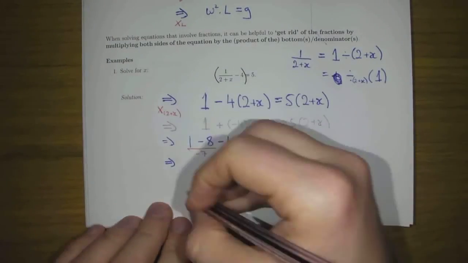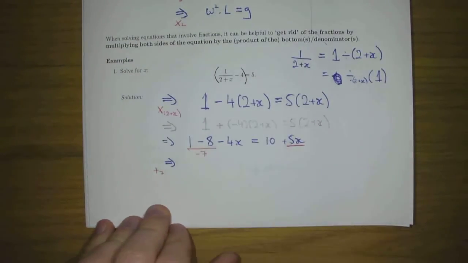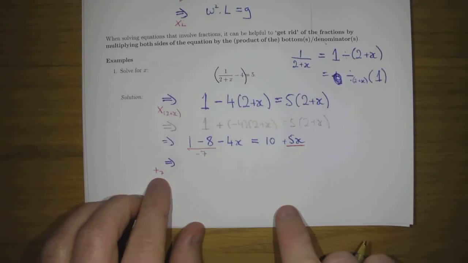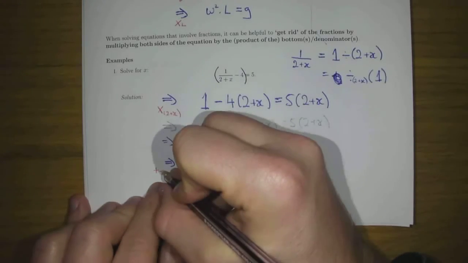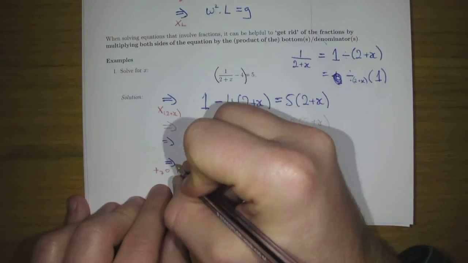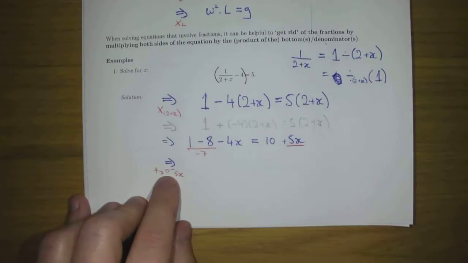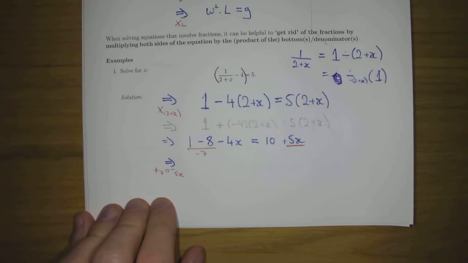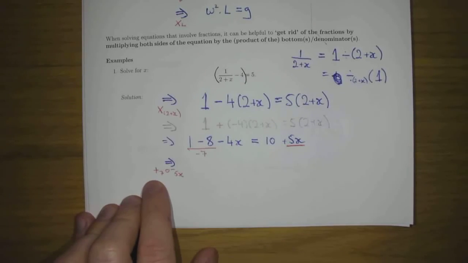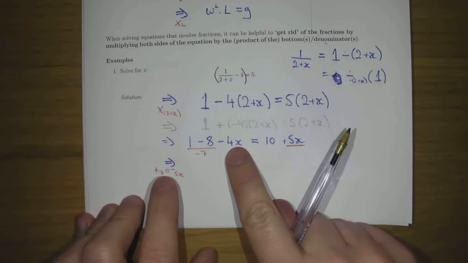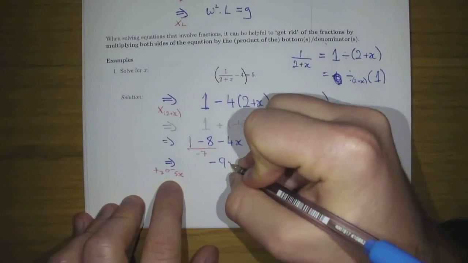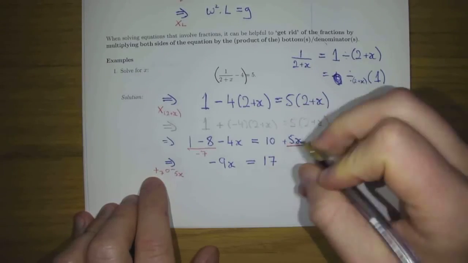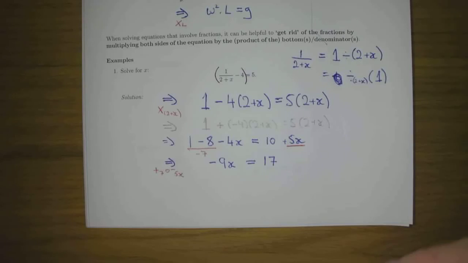So how do I get rid of the minus 7? I do plus 7. And how do I get rid of the plus 5x? I do minus 5x. Now, if I'm really fancy here, I can write down different things, like adding 7 to both sides after taking away 5x. And there's all manner of different things, but to be honest, you can just put a comma between them. So I'm going to add 7 and minus 5x from both sides. So here I got a minus 7. If I do plus 7, that's the inverse, that's gone. I got minus 4x, take away another 5x, that's minus 9x. I have 10 plus 7 is 17, and 5x minus 5x, the inverse, it's gone.